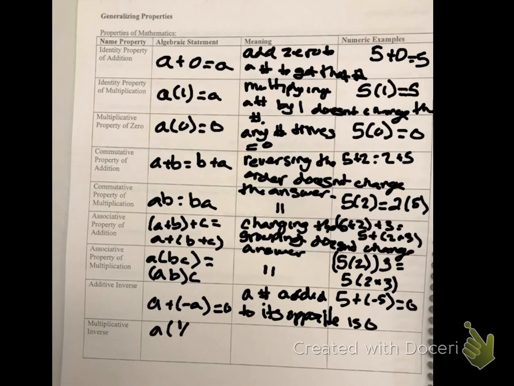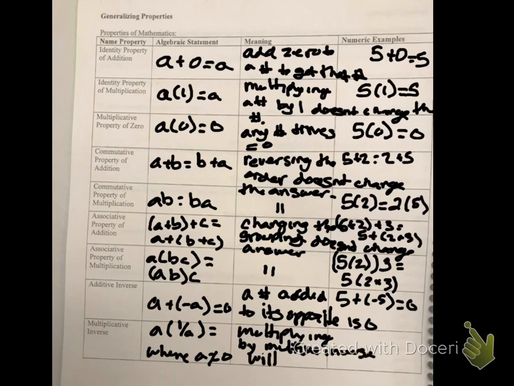A times 1 over A equals 1, where A does not equal 0. Multiplying by the multiplicative inverse will give an answer of 1. For example, 5 times 1/5 gives me 1.